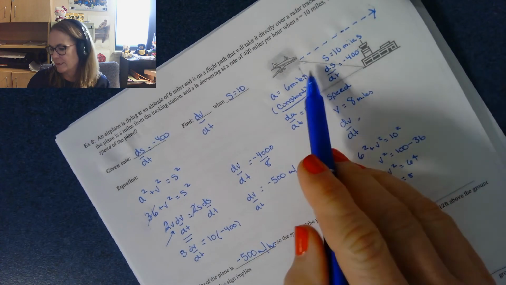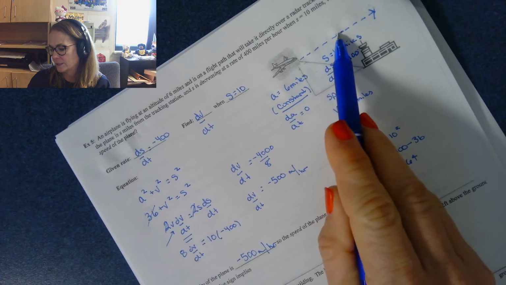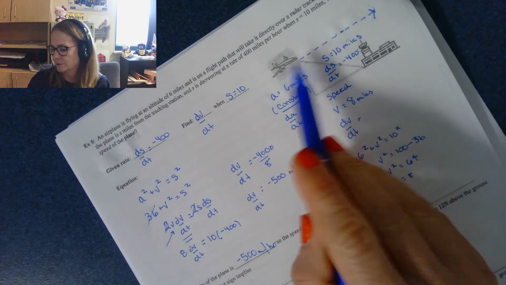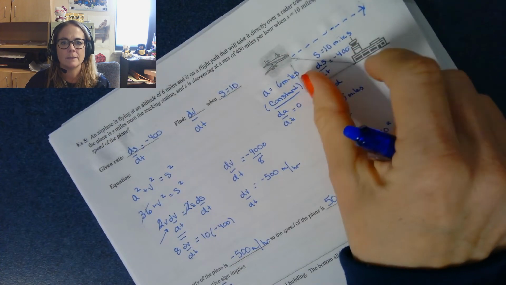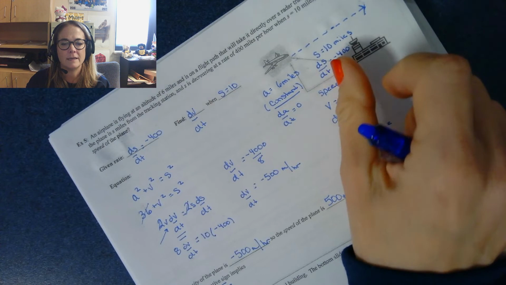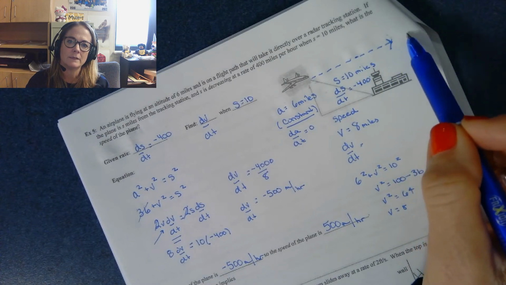Well, it just means that as the plane is flying over the tracking station, the distance between the two points of interest, this is a point of interest and this is a point of interest, is getting smaller. It's coming this way. This distance is getting smaller, so that's a negative on the velocity. Once it passes the tracking station over here, the velocity would become positive.